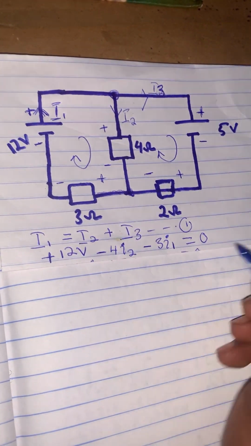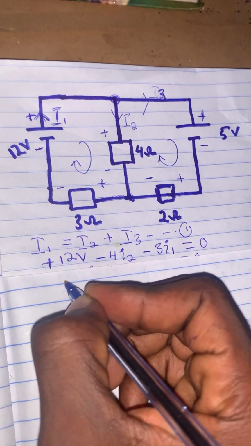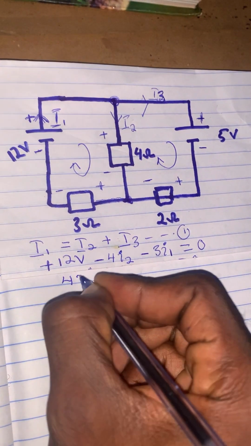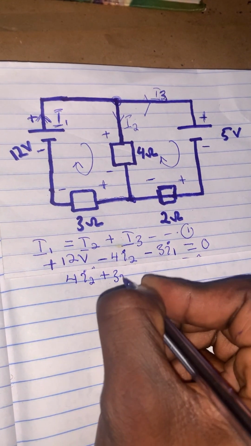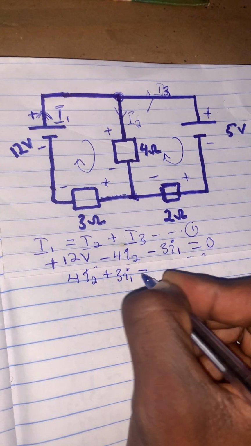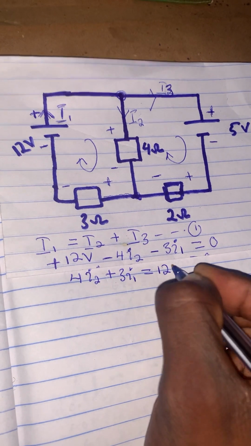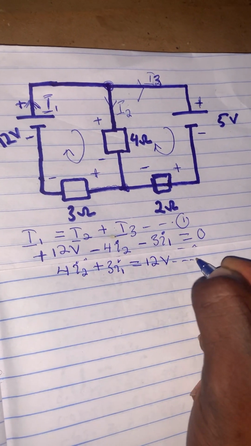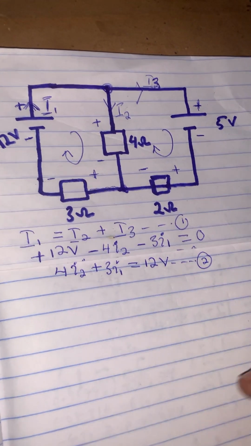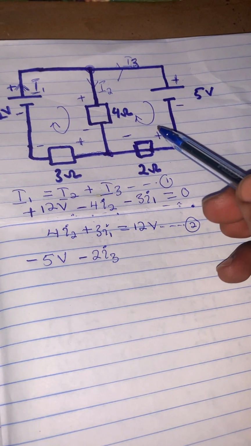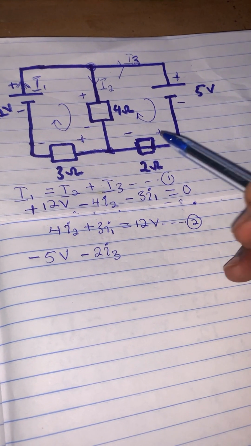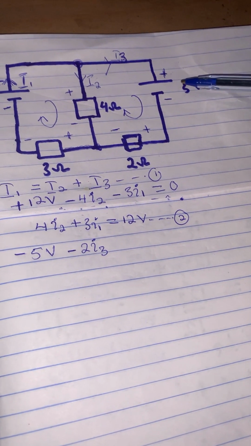So now let's rearrange this. This would be positive 4I2 positive 3I1 equals 12 volt. Let's take this as equation 2. From here we are done with loop 1, then we move to loop 2 in order to obtain the third equation. Let's start from the battery.